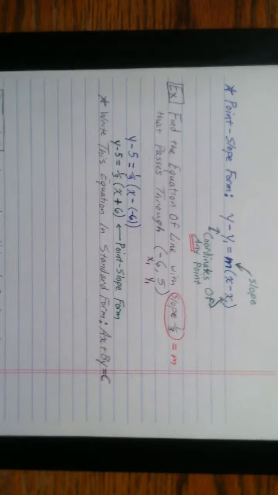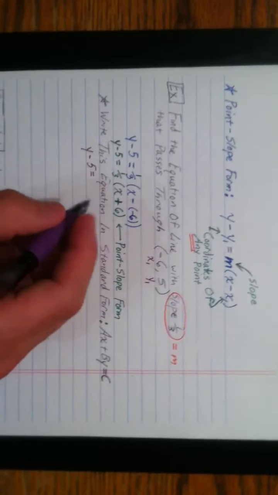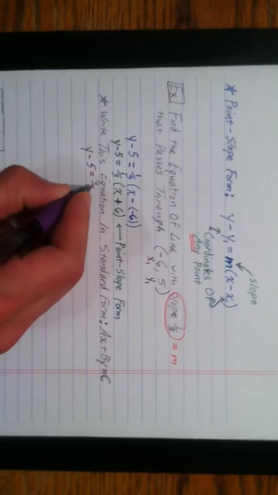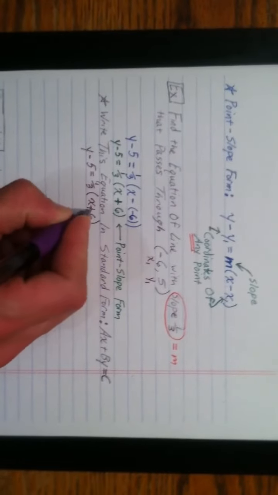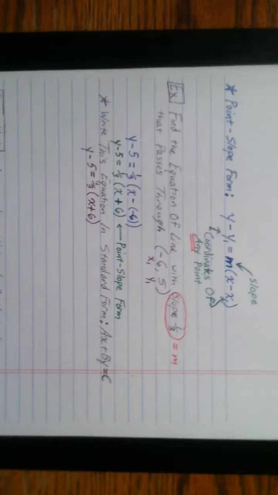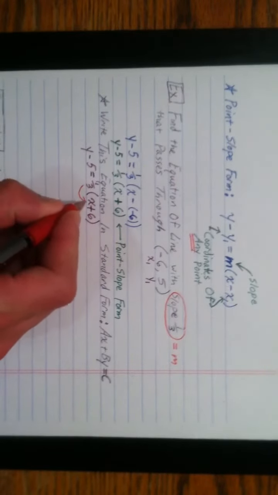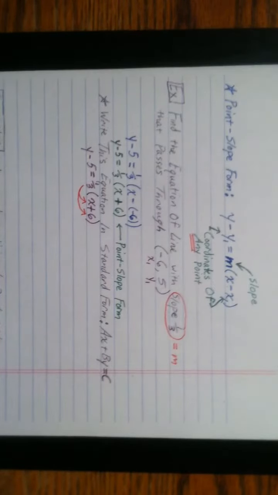So how do we do this? Let me rewrite the equation we have above in point slope form. Y minus 5 equals 1/3, parenthesis, x plus 6. So there's our point slope form. Now in order to get this into standard form, we can't have this parenthesis. So first step, take the 1/3 out in front of the parenthesis. There's a hidden implied multiplication in between the 1/3 and that parenthesis, so we can distribute the 1/3 to both the x and the 6.